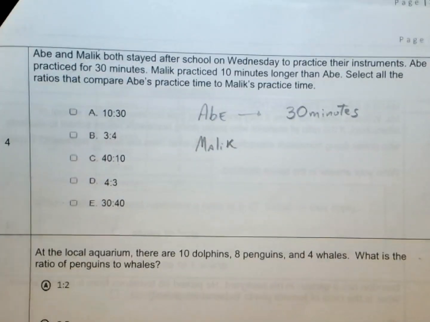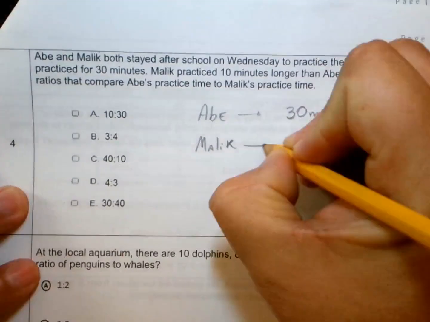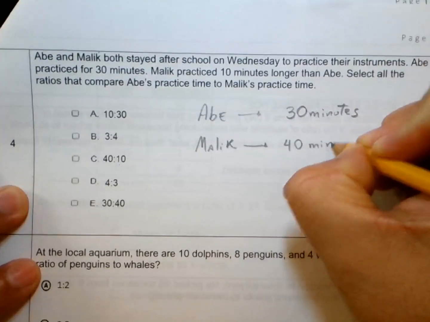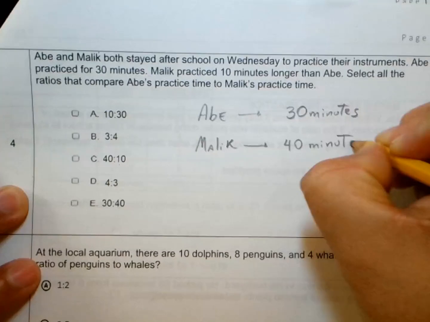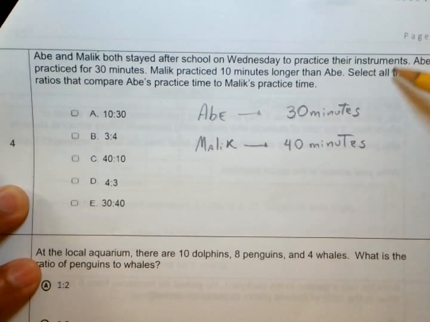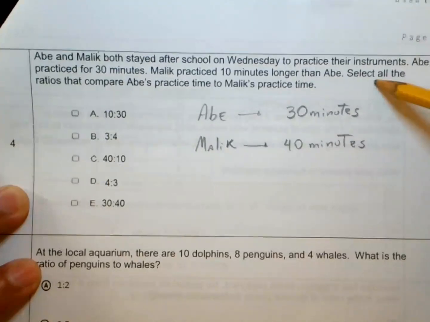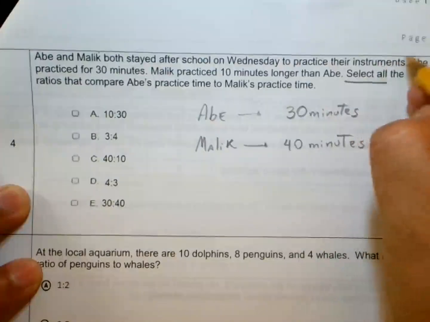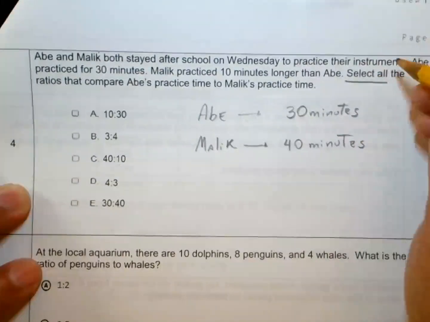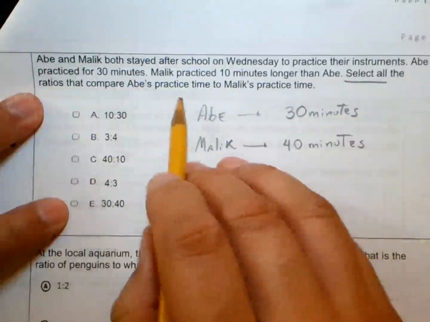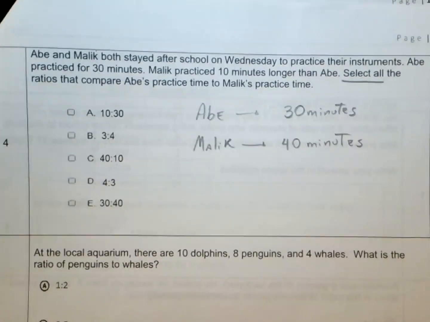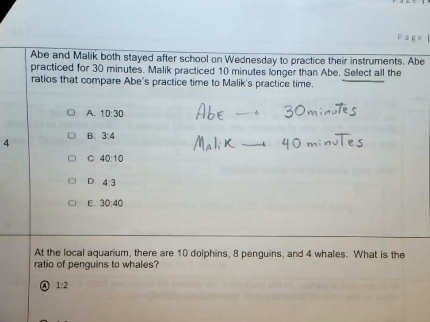Right, so both stay after school on Wednesday to practice their instruments. Abe practiced for 30 minutes. This person practiced for 30 minutes. Okay, Malik practiced 10 minutes longer. Now the word longer means that you have 10 minutes more. If Abe did it for 30, and Malik practiced 10 minutes more, that could be a total of 40 minutes. Okay, now select all the ratios.